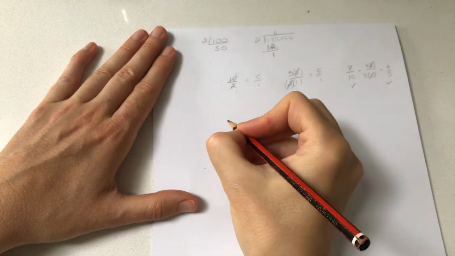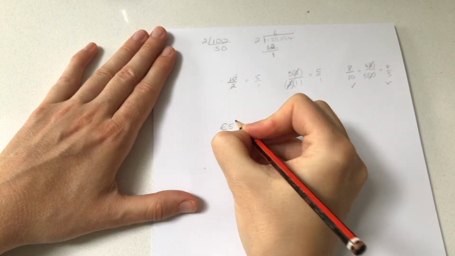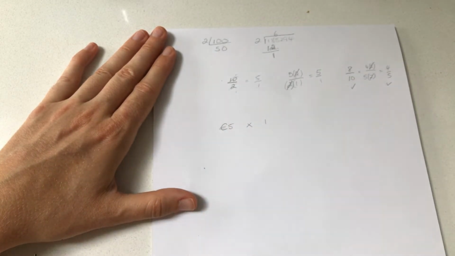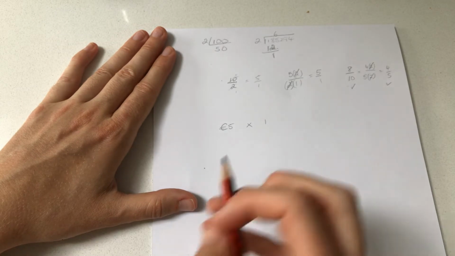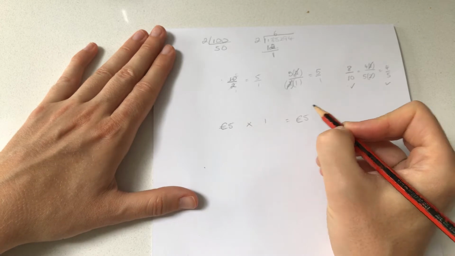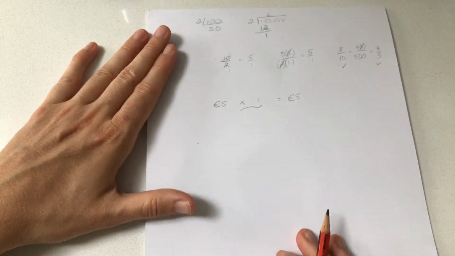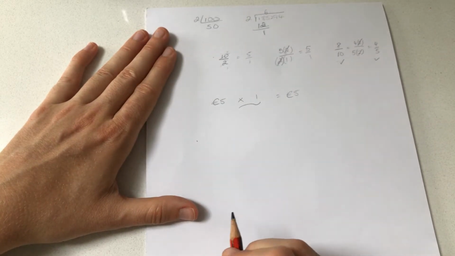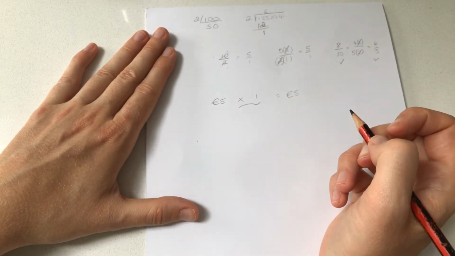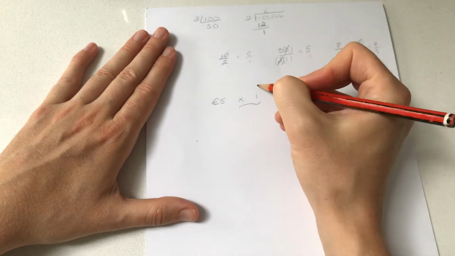If I had €5 and I multiply that by the number 1, what do I have? I have €5. I haven't done anything to it. Multiplying by the number 1 doesn't actually change it. It might change how it looks. Like the number 1, there's many ways of writing the number 1 even.